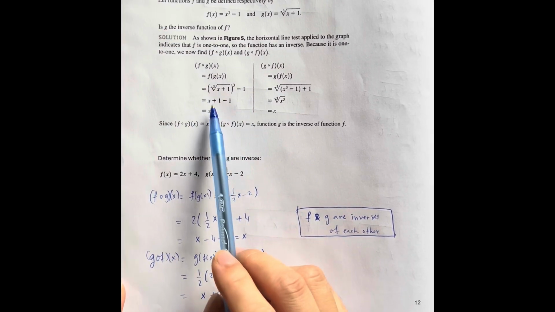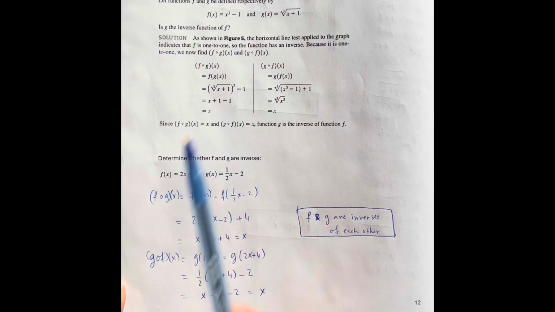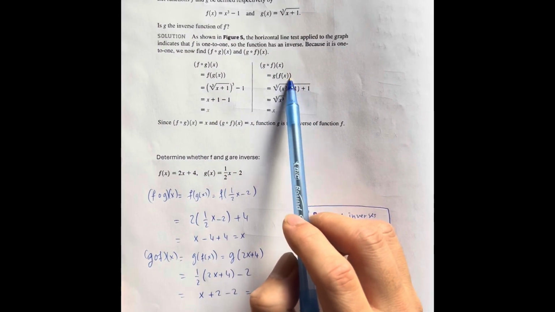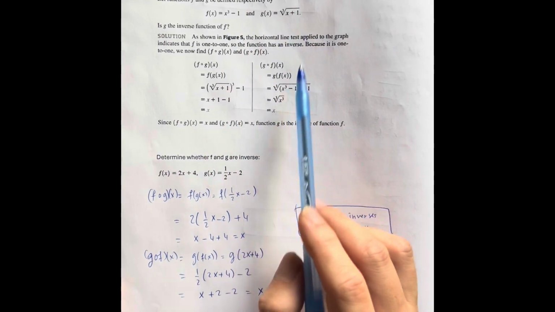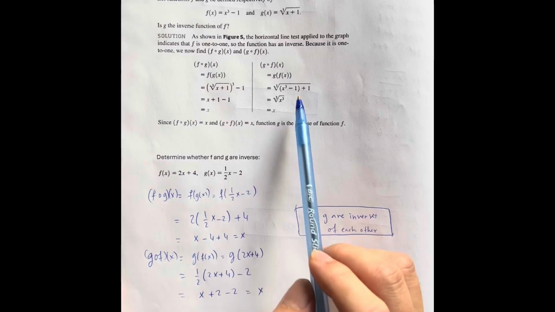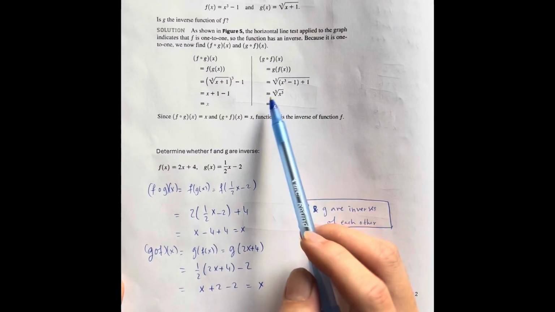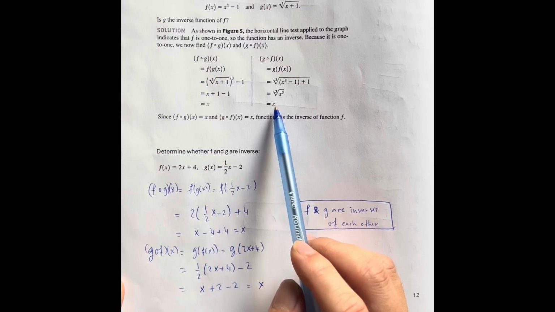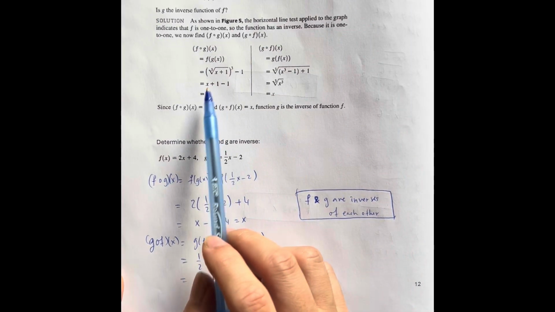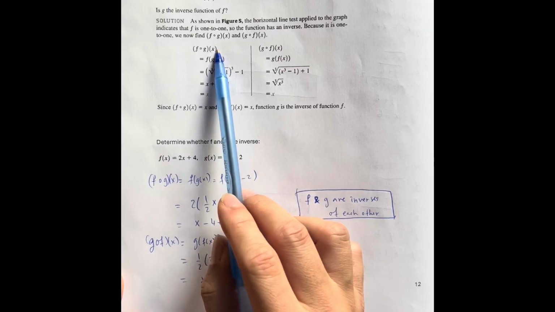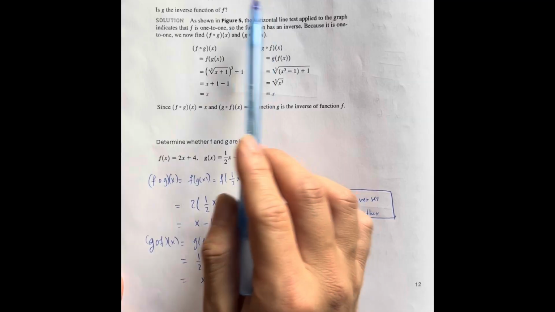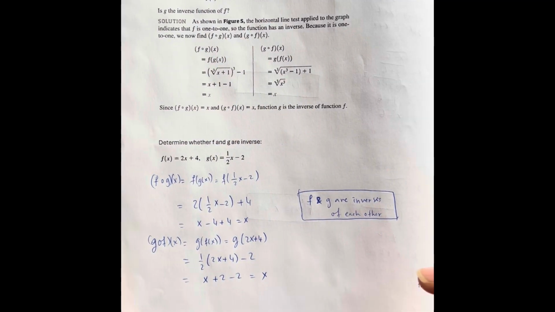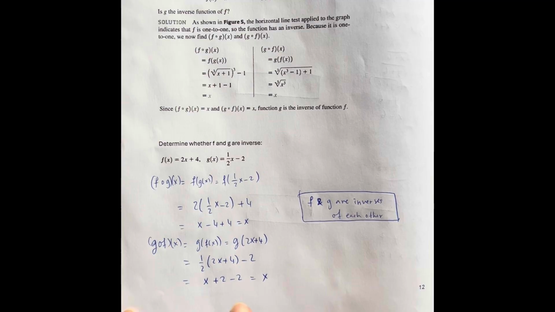So the cubic root and the cube cancel. So we get x plus 1 minus 1. So this is x. And g of f of x: g of x cubed minus 1. So that means the cubic root of x cubed minus 1, plus 1. So that cancels out to the cubic root of x cubed, which is x. So since both f of g of x and g of f of x are equal to x, that means f and g are inverses of each other. Go ahead and try these and then check the result, as well as this one.